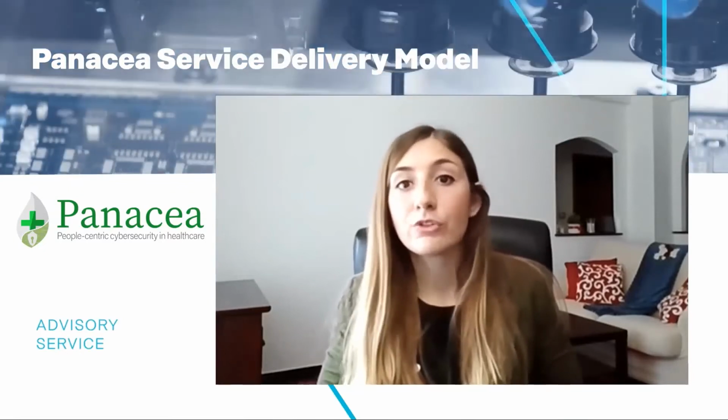The second one is the advisory service. Using the Security by Design framework methodology and the compliance support tool, RINA can provide advice to a medical device manufacturer or software application provider during the development and the design of their product, and also can provide advice to the hospitals during the deployment of a new medical device or software application.